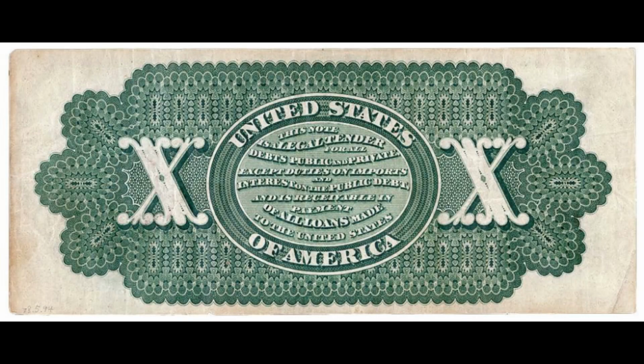$10, greenback. At the end of the war, the nation's financial system entered a new stage of history that has been dubbed the Golden Age of banknote design. In addition to greenbacks, silver certificates were issued. These could be exchanged for silver coins and bars.